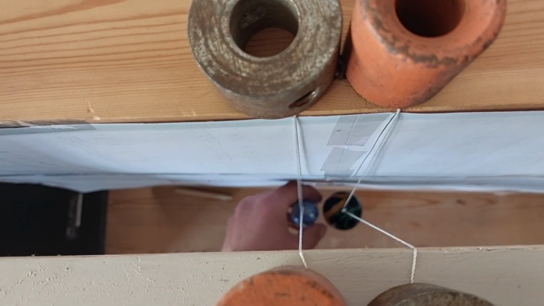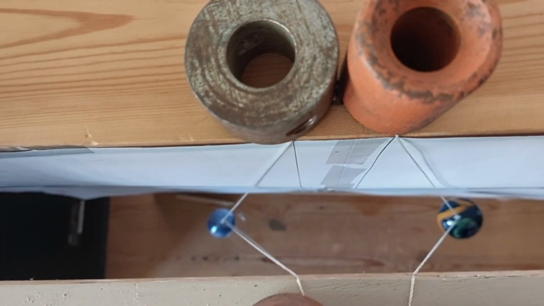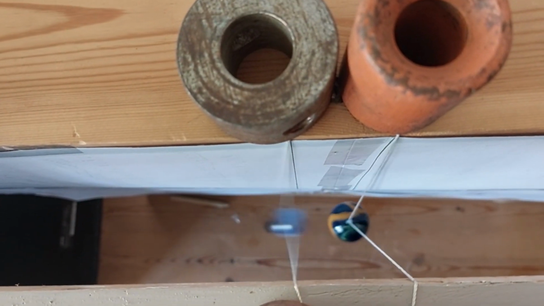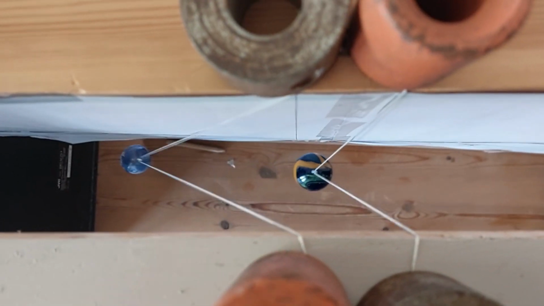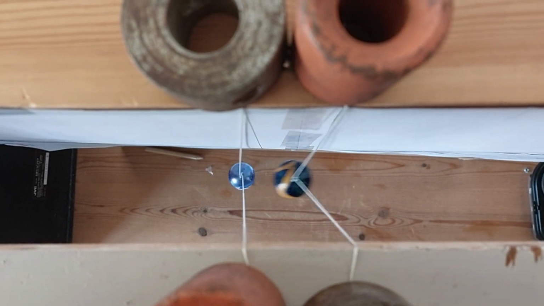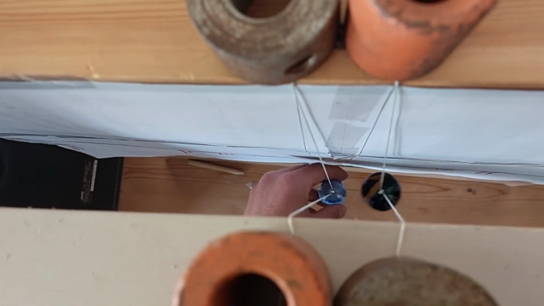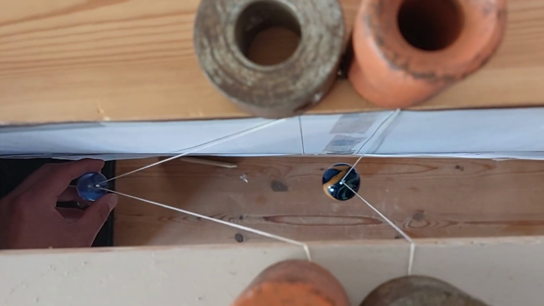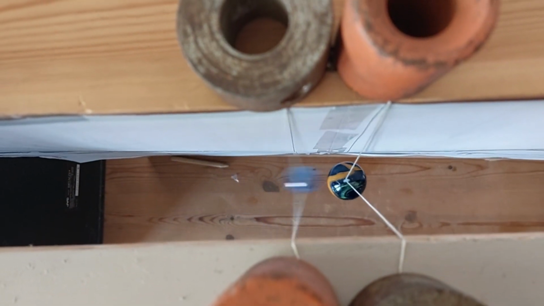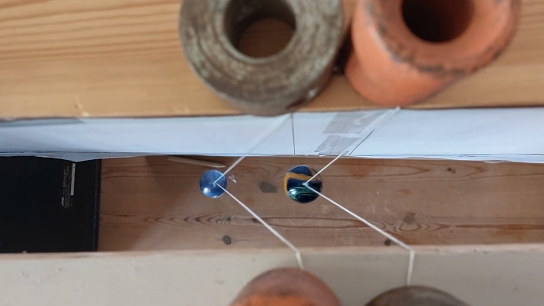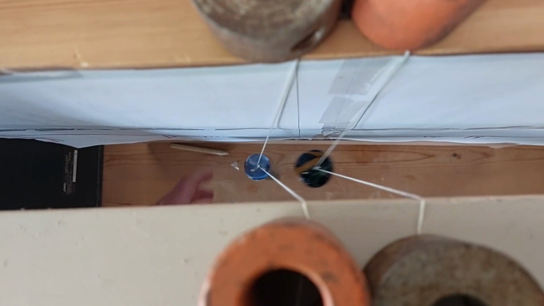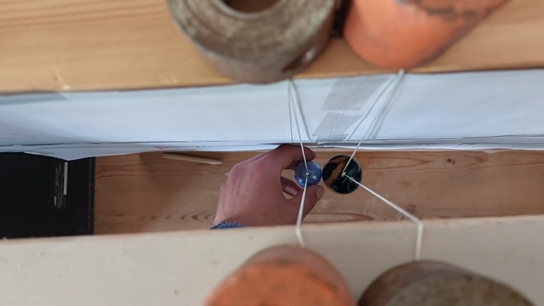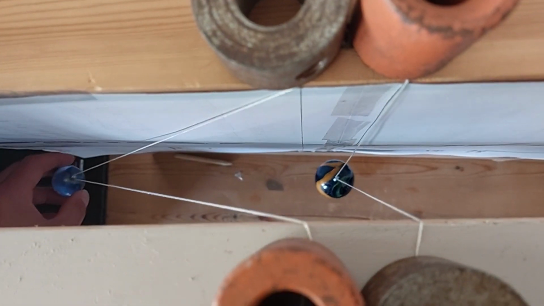And sometimes this happens. See, now this happens. It suddenly stops. So I have to do many trials.